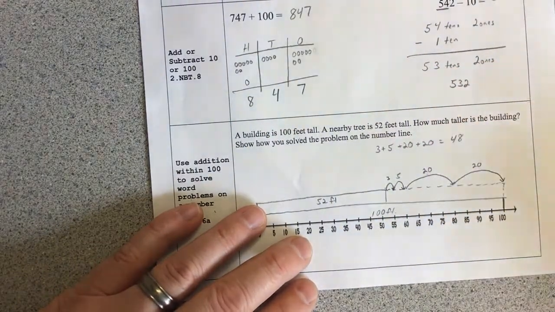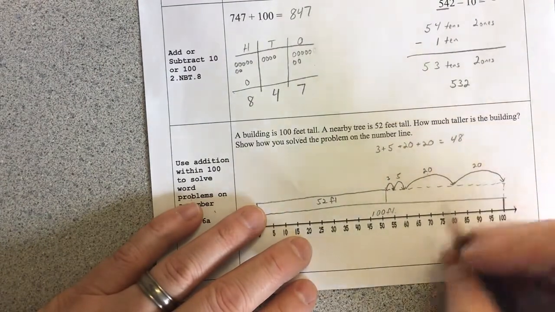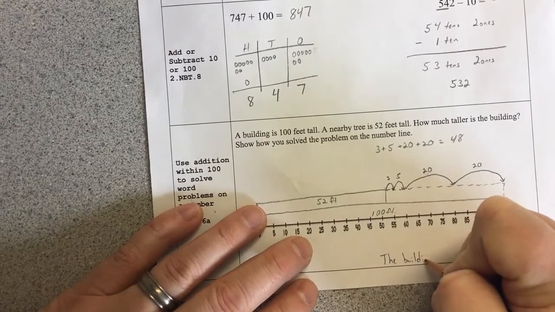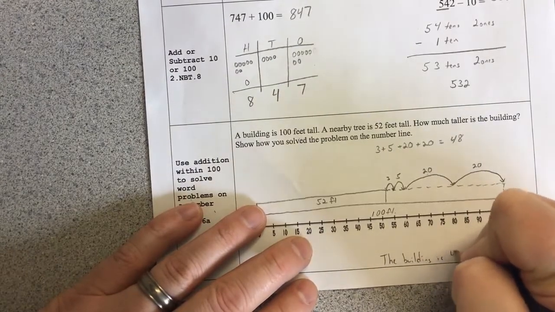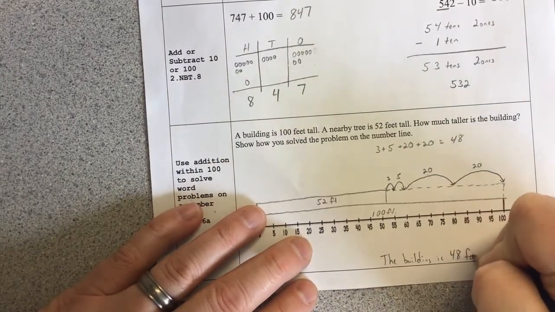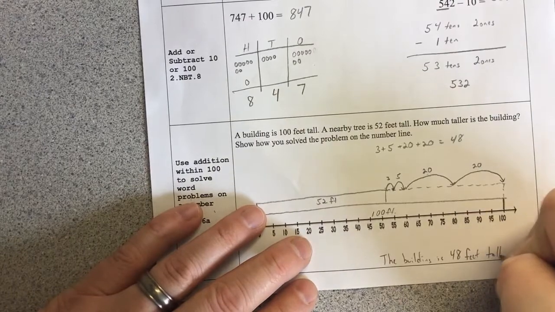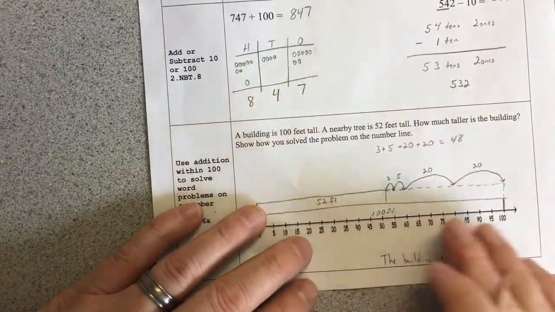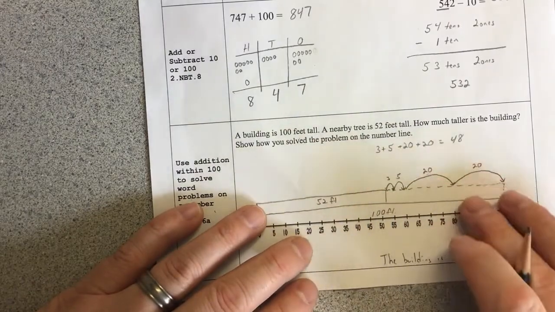How much taller is the building? The building is 48 feet taller. Okay, so remember, I just have to use the number line using some strategy. I kind of did these jumps on my number line. That's how I used it.